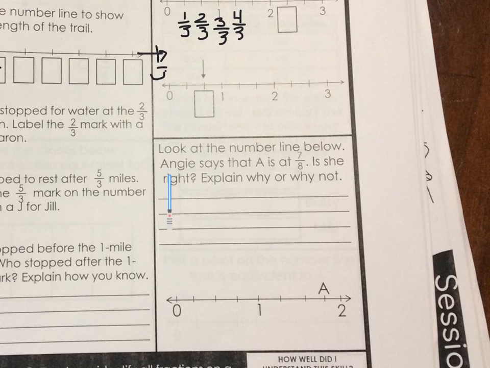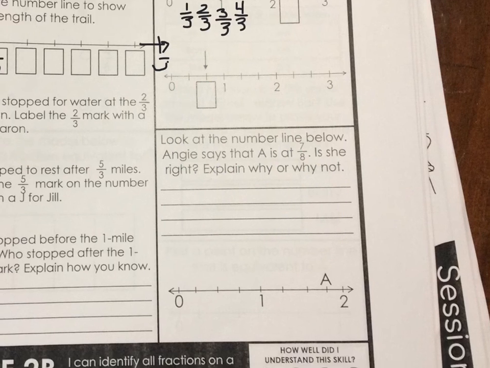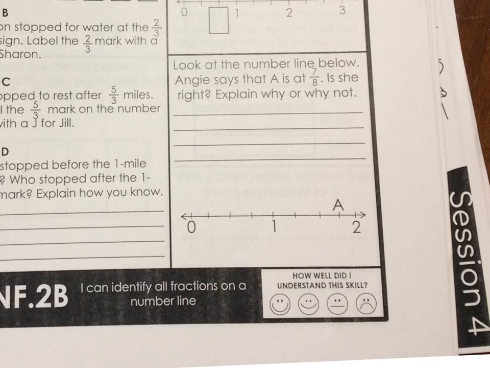Now it says, look at the number line below. Angie says that A is at 7/8. Is she right? Explain why or why not. So remember, I want you again to label your lines between 0 and 1. How many lines do you have between 0 and 1? 1, 2, 3, 4. So the first one, I'll give you the first one. First one's going to be 1/4. Okay? And that's all I'm going to tell you.